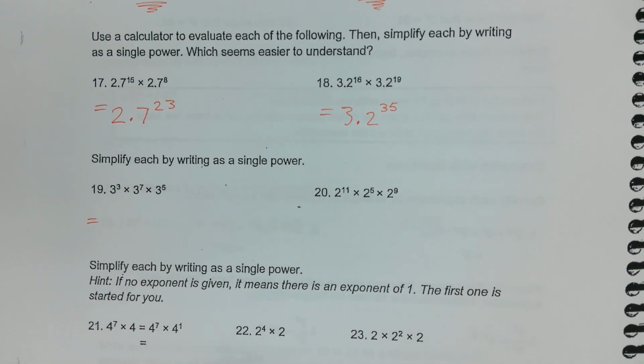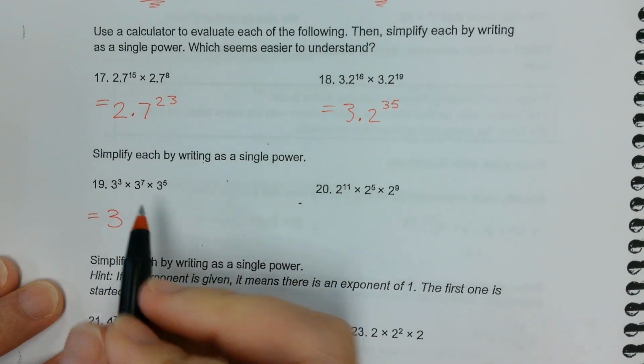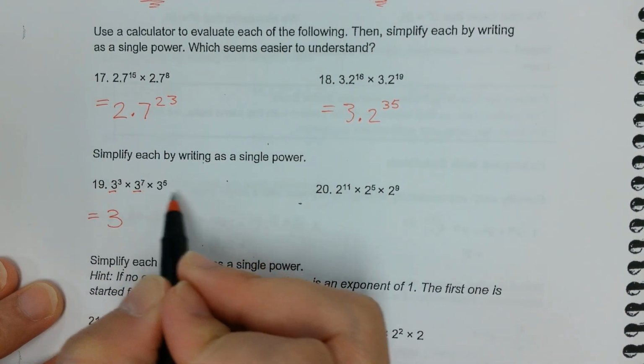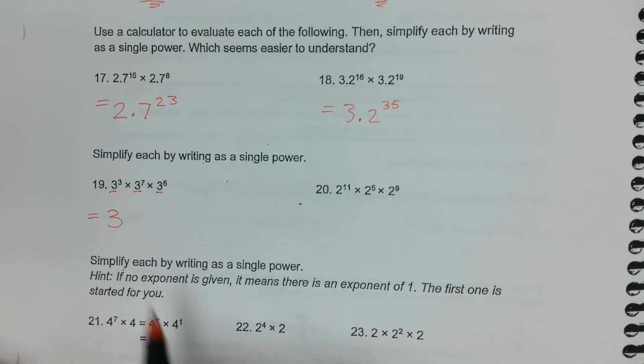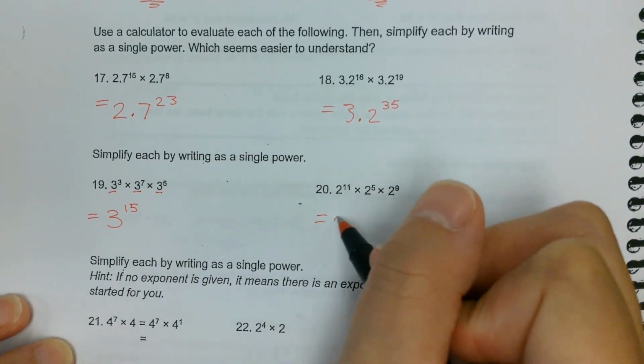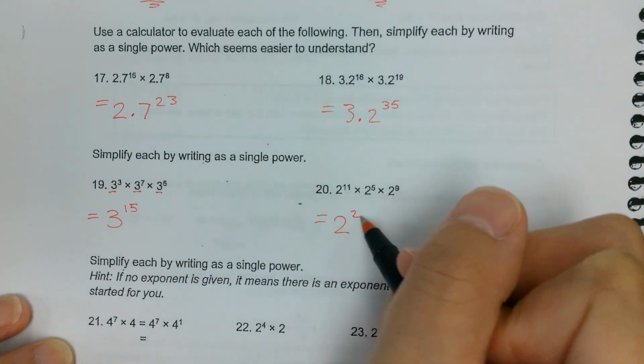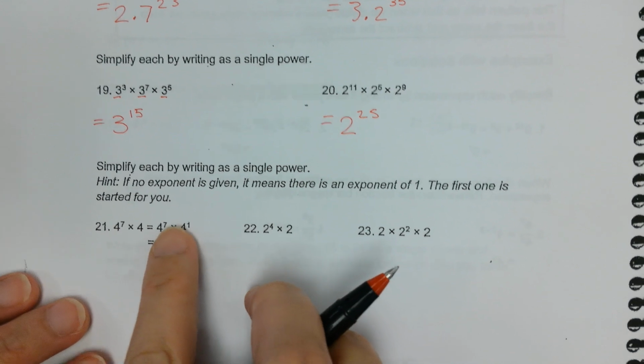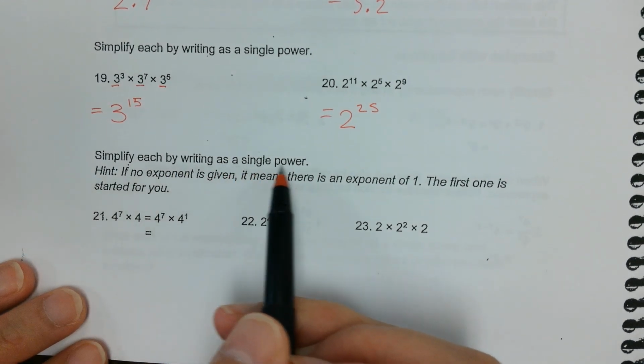You do the same thing. Okay. So just combine all of them together. I can do that because all 3 have the same base. So this would be 3 to the power of 15. And this would be 2 to the power of? Good job. Right.